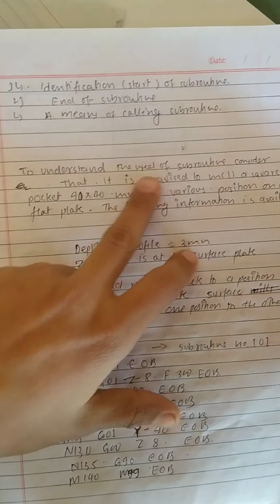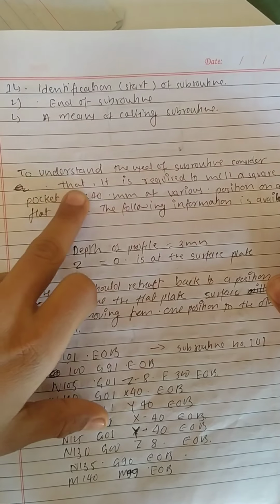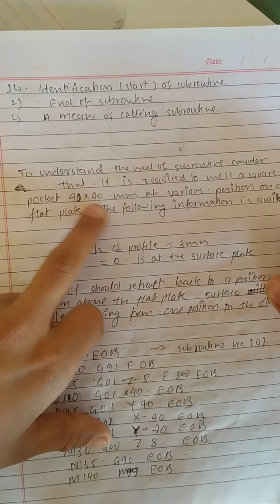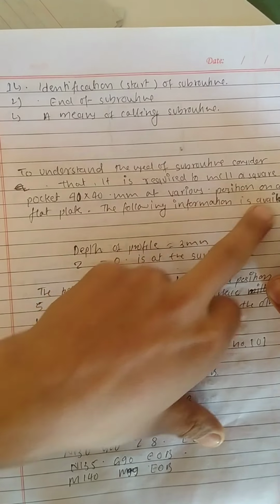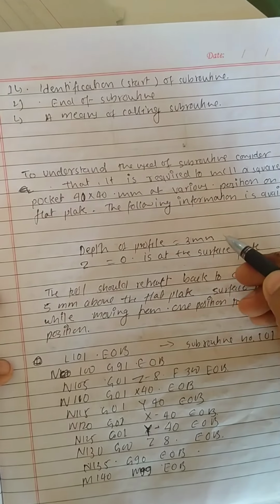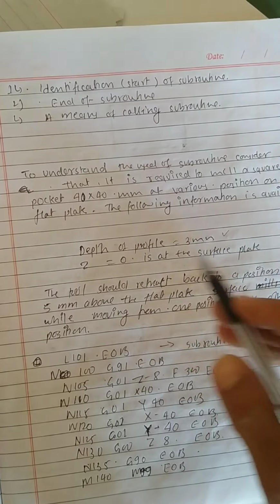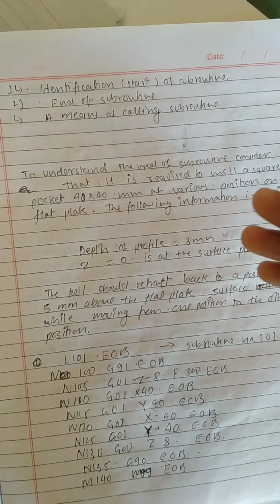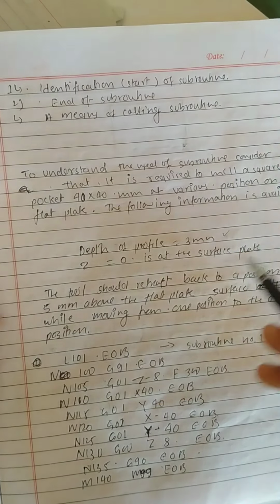To understand the use of subroutine, consider that it is required to mill a square pocket 40 by 40 mm at various positions on a flat plate. The following information is available. Depth of profile is 3 mm. Z equals 0 is at the surface of the plate. When Z equals 0, it will touch the surface.